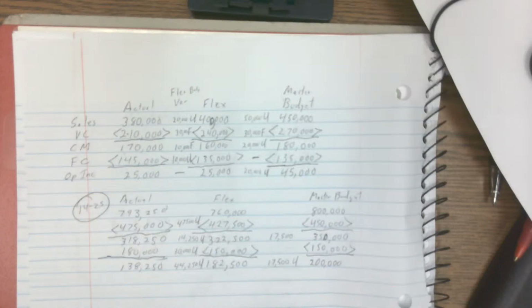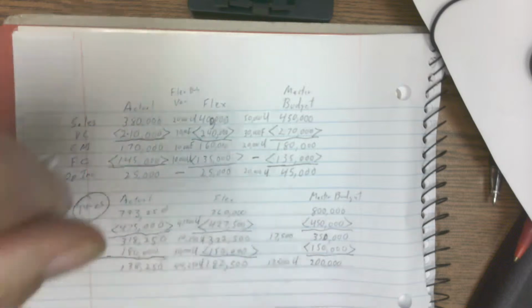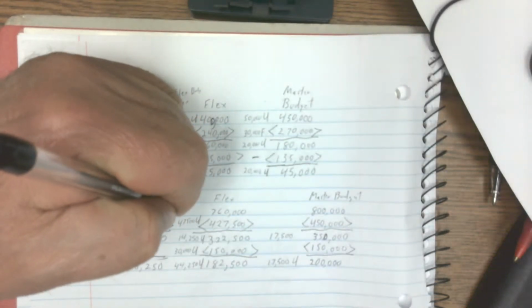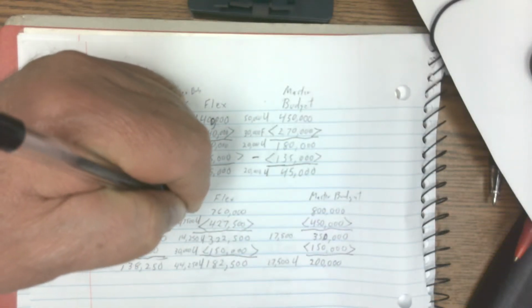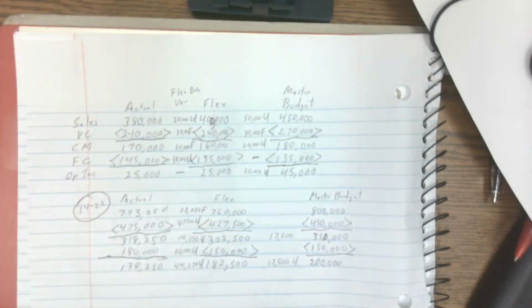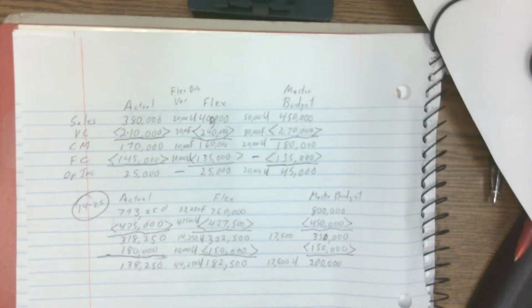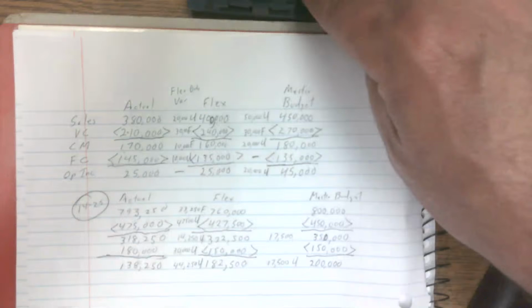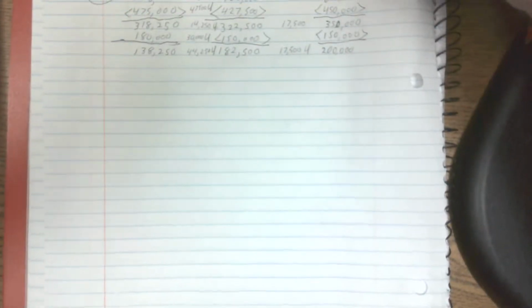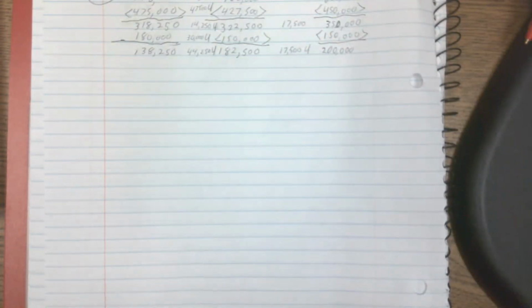And then finally, it asks for the selling price variance, so that'll be 33,250, and that is favorable. So that's the only favorable one that we have in this particular exercise. Okay, so that's 14-25. All right, the next one that we're going to deal with gets into standard costing, I believe.